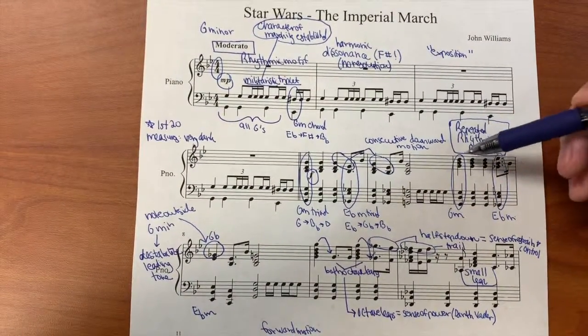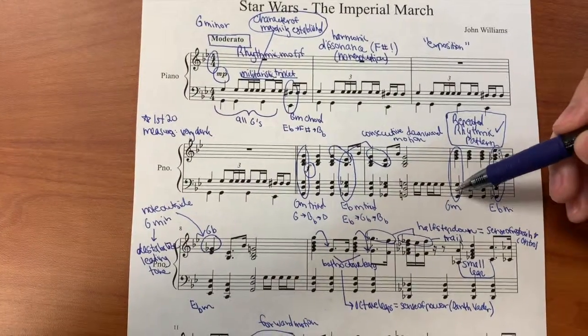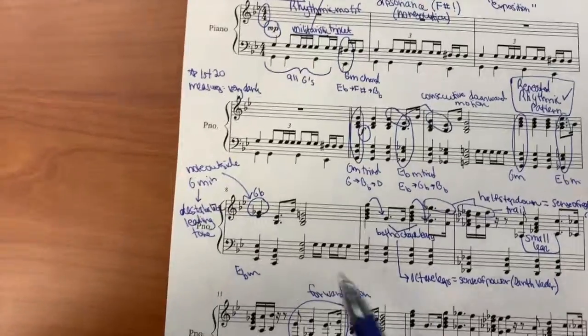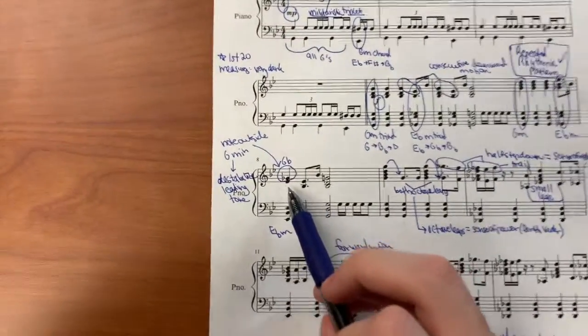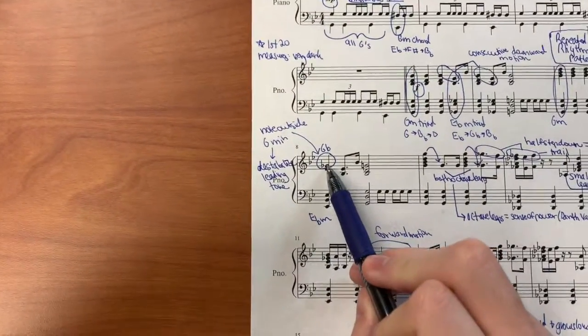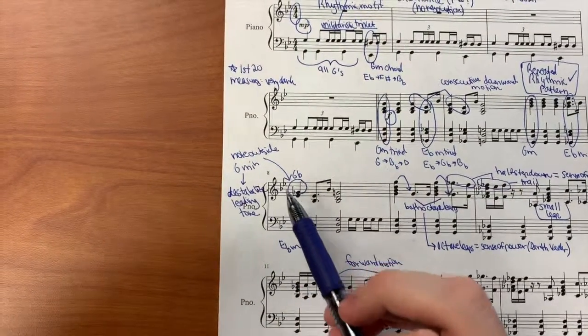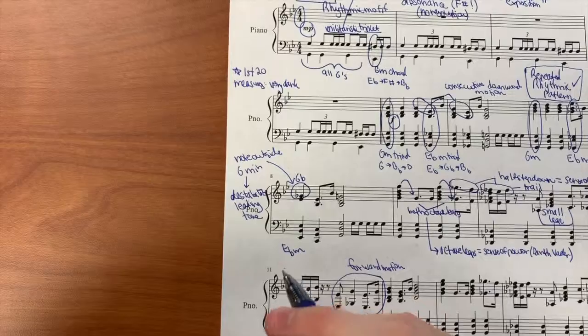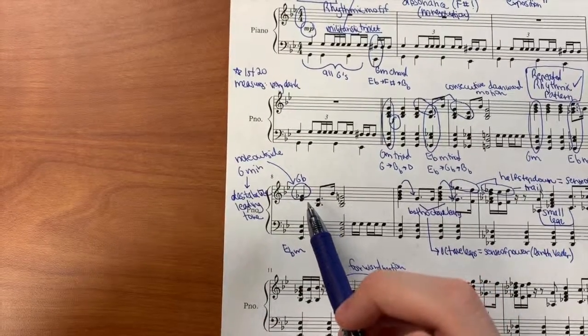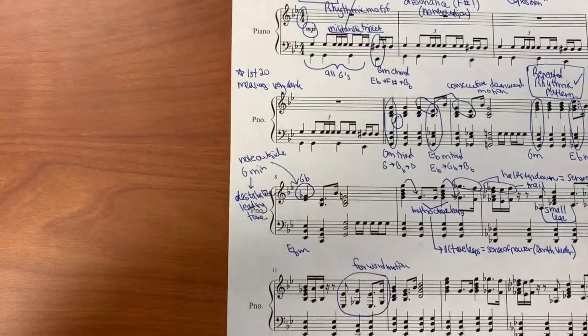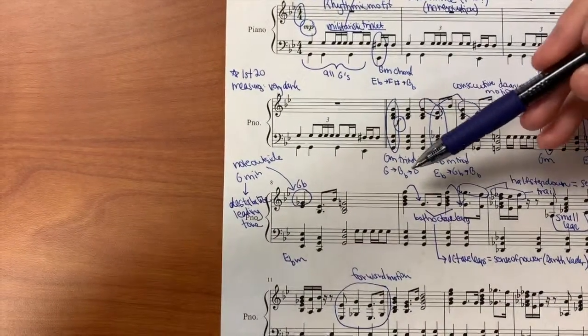As we move forward, it is the exact same thing as before, the G minor triad and an E flat minor triad. As we move forward though, there's a slight variation right here with a G flat being added. This G flat is not actually in the key of G minor, which destabilizes the leading tone. This is not an actual scale of G minor.